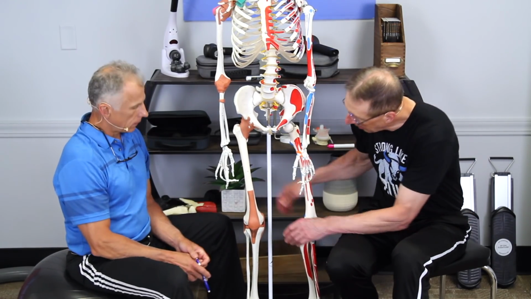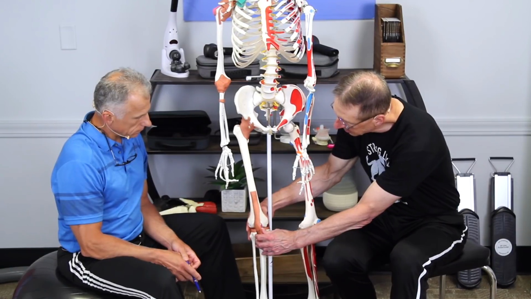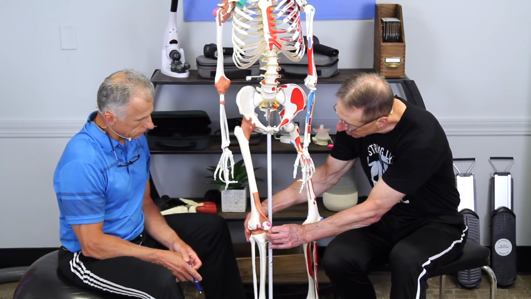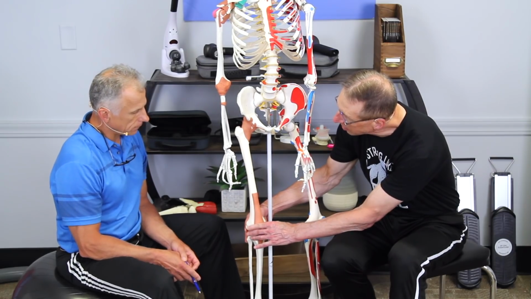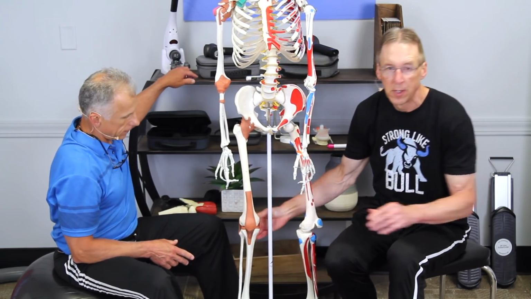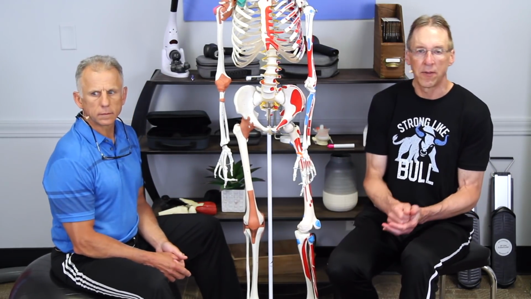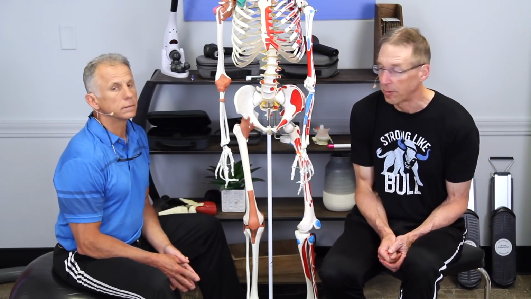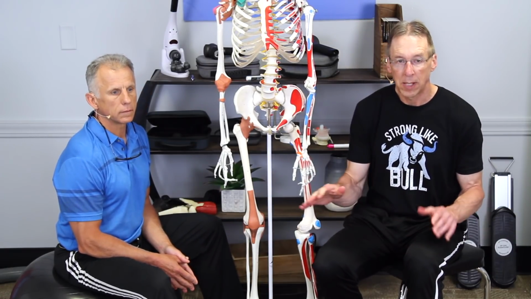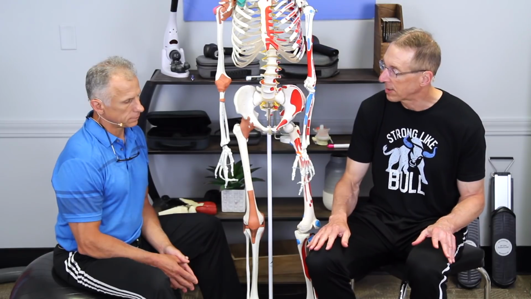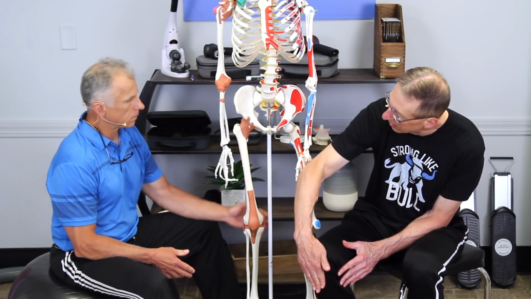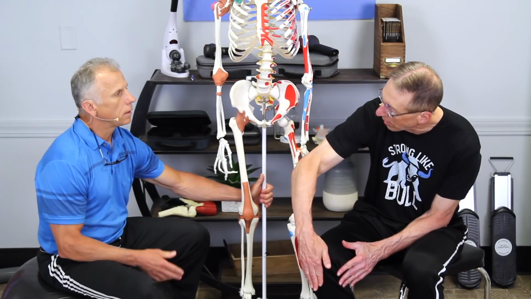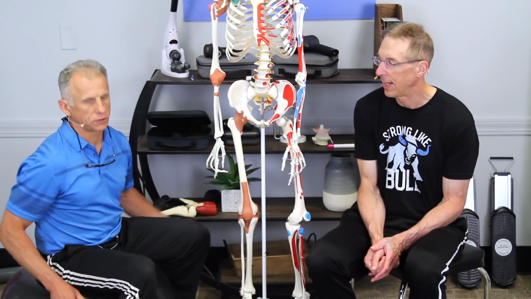So the key is, when we do testing, we're going to see how it fits in that groove and how it feels when you are in that groove. Now the common signs of patellofemoral pain are, a lot of times, when you sit for a prolonged period of time with the knee bent, because that kneecap is really up against that joint for a long time. There's a little more pressure on those tender spots.